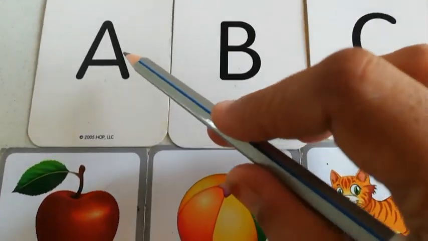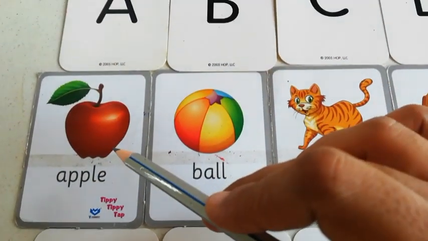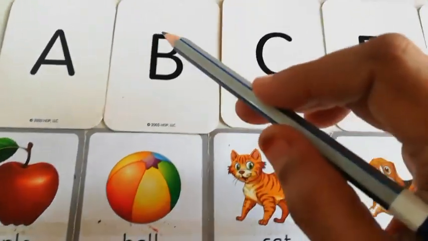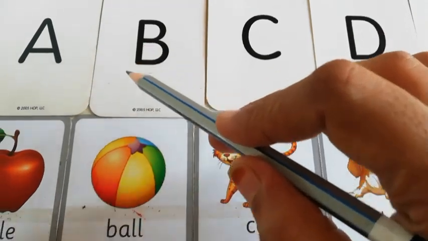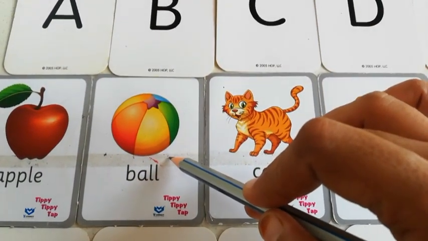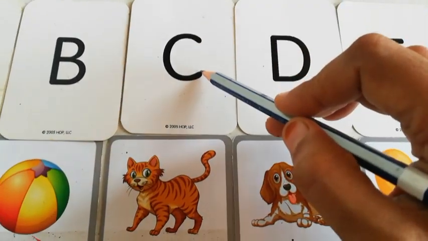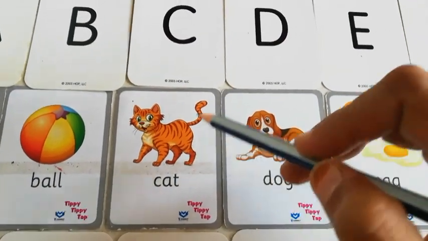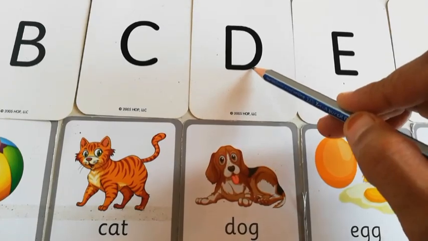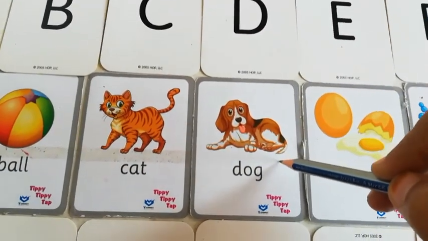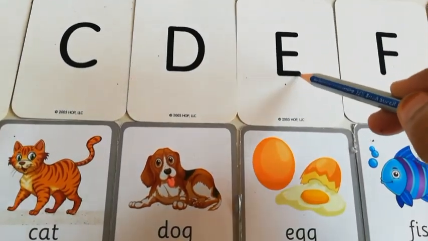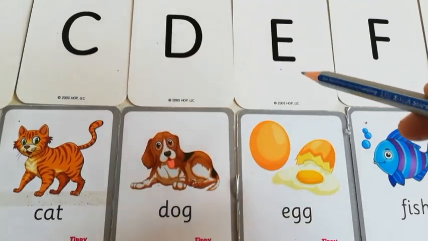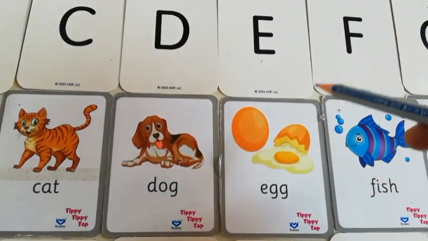Capital A. A for apple. Capital B. B for ball. Capital C. C for cat. Capital D. D for dog. Capital E. E for egg.